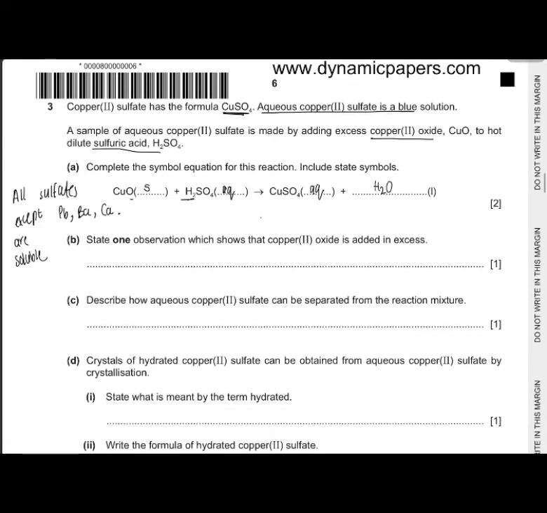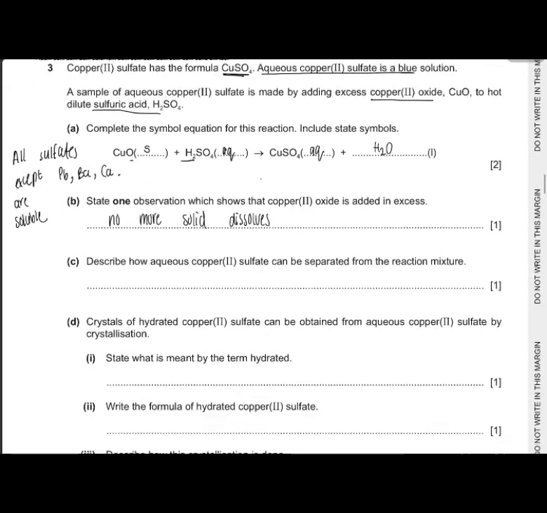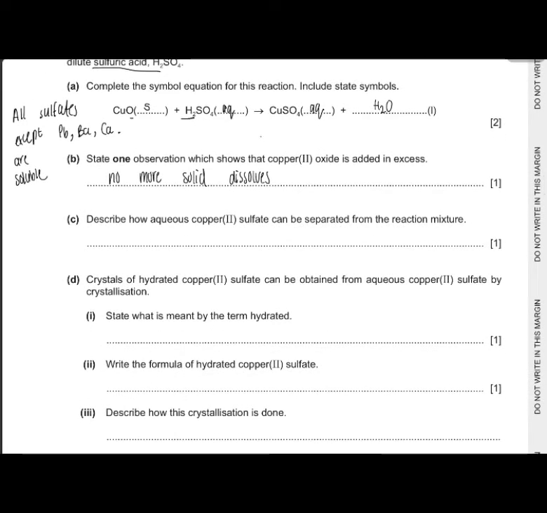State 1 observation, which shows that copper oxide is added in excess. That is, no more solid dissolves. Copper oxide stops dissolving after it reaches the saturation point, and it starts settling at the bottom. It doesn't dissolve anymore. Describe how aqueous copper sulfate can be separated from the reaction mixture.